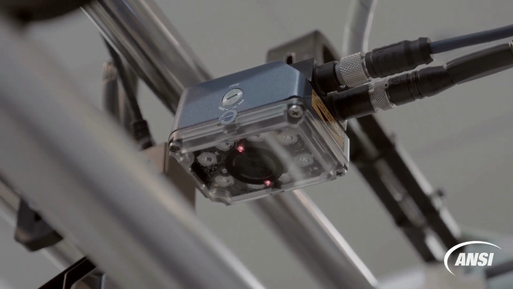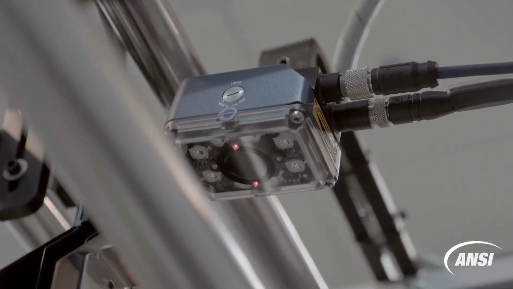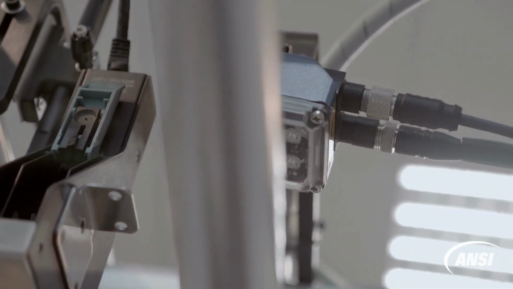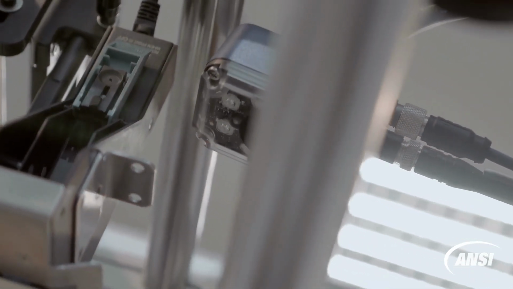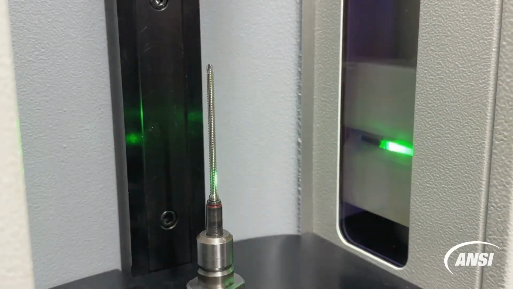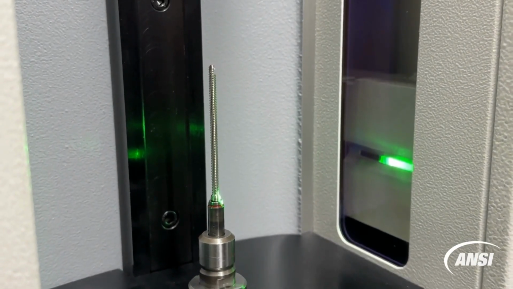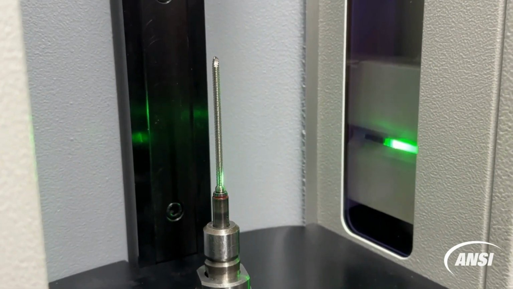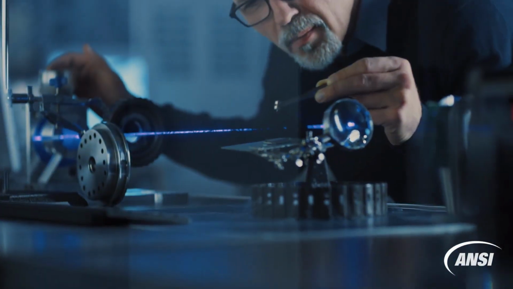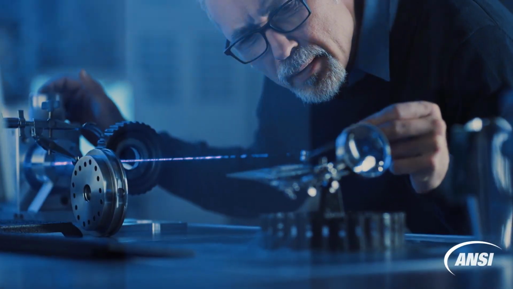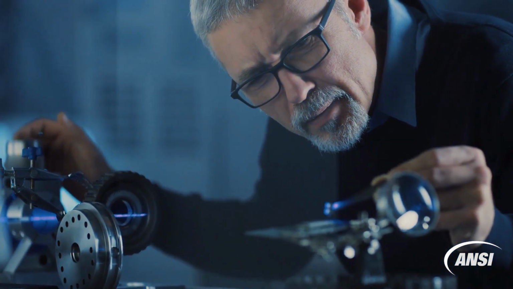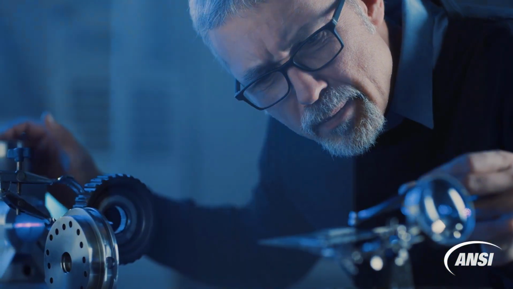ANSI Z136.1 provides guidance for the safe use of lasers and laser systems that operate at wavelengths between 180 nanometers and 1,000 micrometers. The standard specifies both the environment in which the laser is being used and any environment around the path of the beam. While susceptibility to damage of materials is an important consideration with laser operations, the primary concern is the hazard to any person operating the equipment.